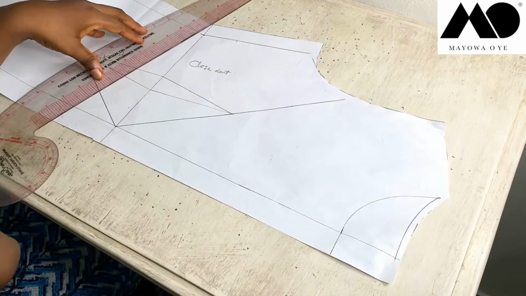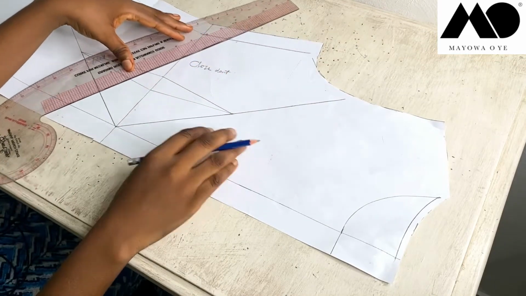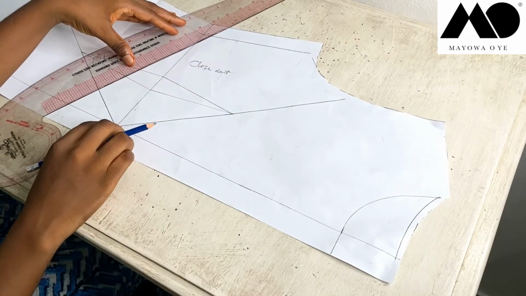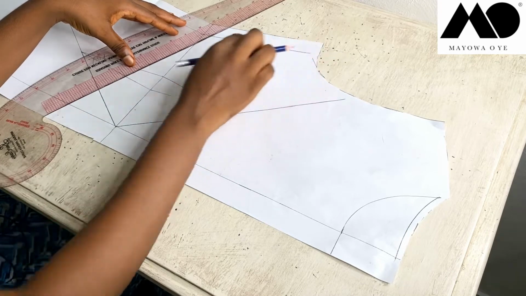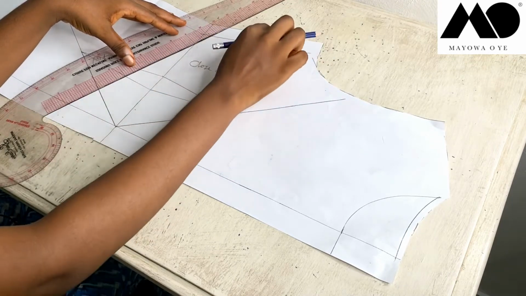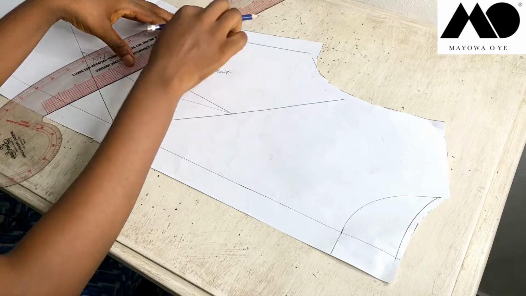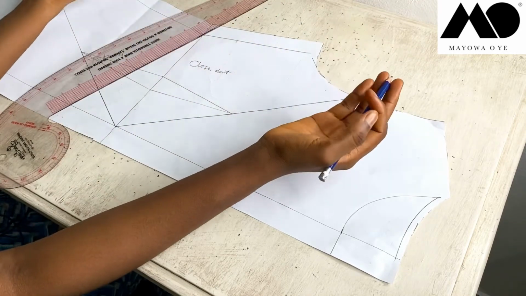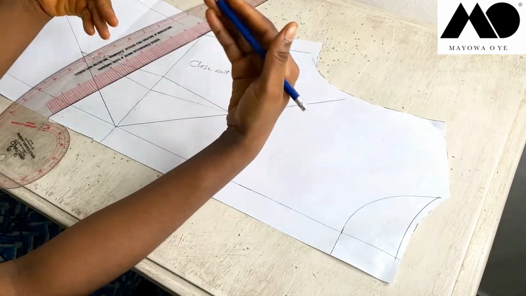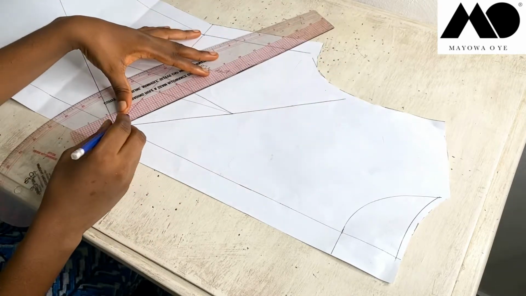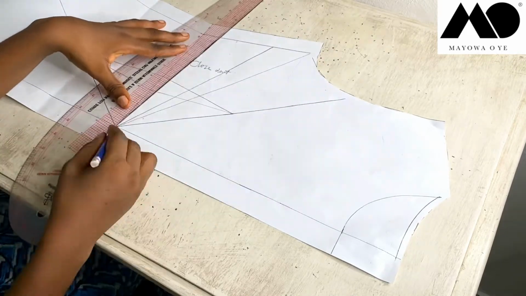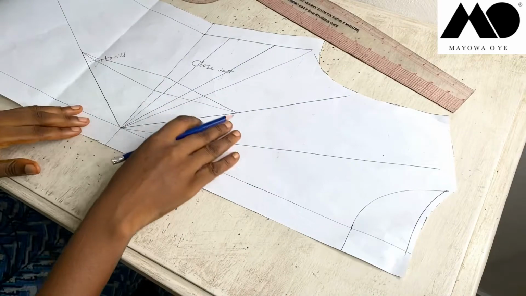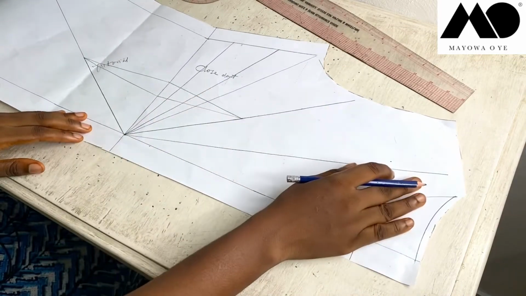Now I'm going to draw in my other slash lines. I'll draw another line from here down here, and another from here to this point, and then you keep going, depending on how many lines or folds you want on your dress. That's all for the upper part of the slash lines.